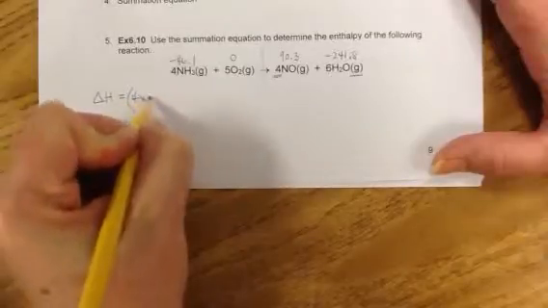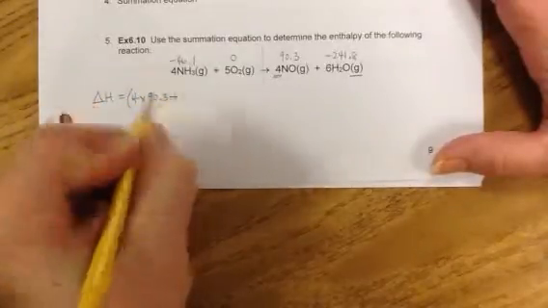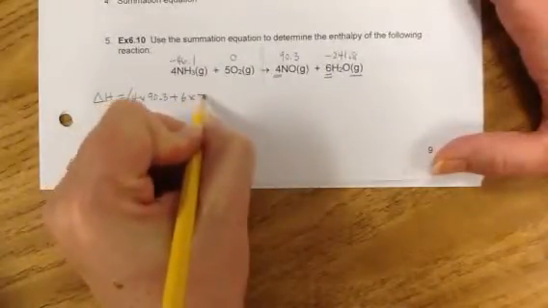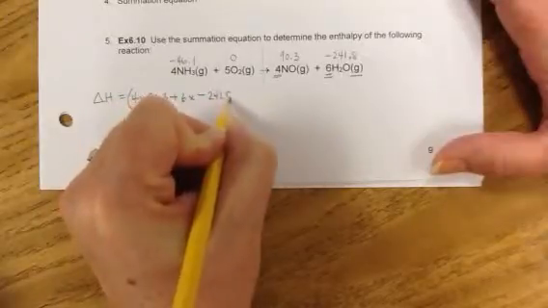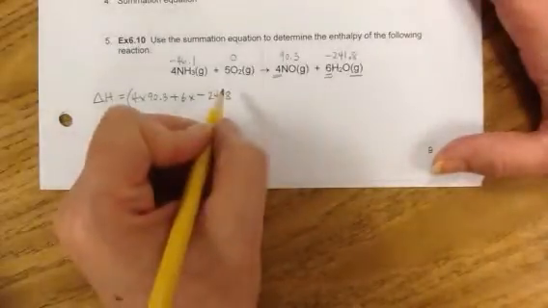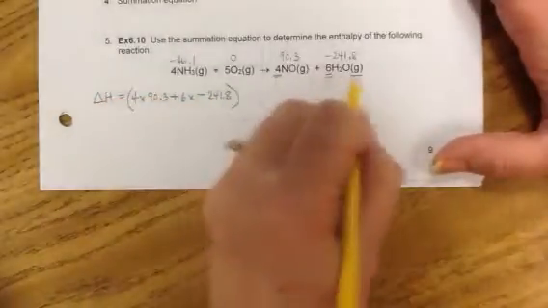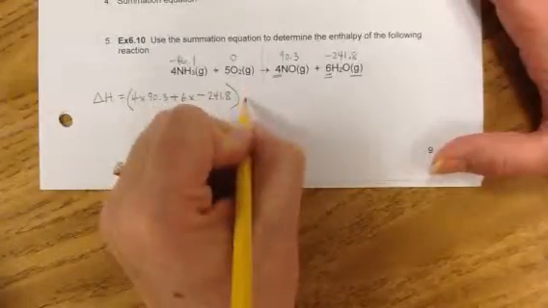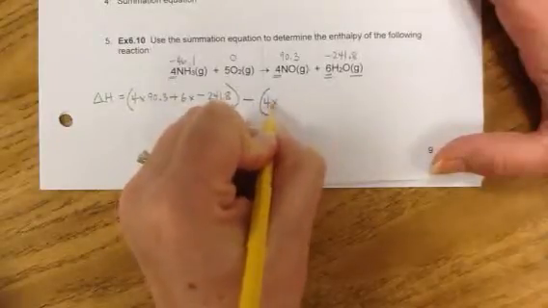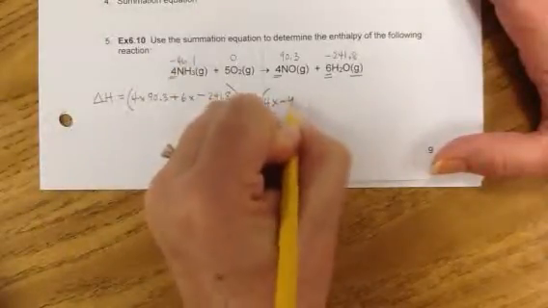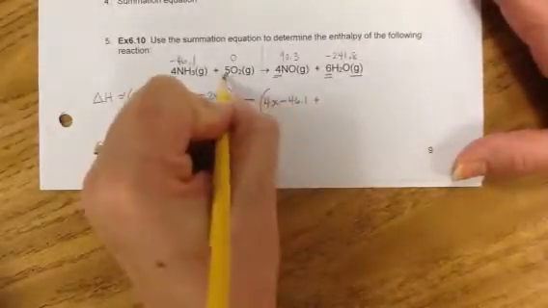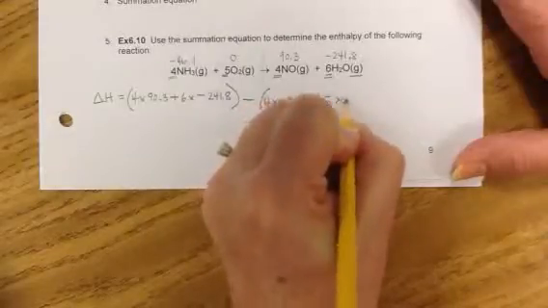So it's going to be 4 times 90.3 plus, because it's the sum of, now go on to the next one, 6 times negative 241.8, and just stretch it out so you keep your signs really obvious and it makes it easy for you when you go to set this up in the calculator. Close the parentheses. I've now completed the products. Sum of the products minus, now we jump to the front, sum of the reactants. Coefficient of 4 times negative 46.1. On to the next one, plus 5 times 0.